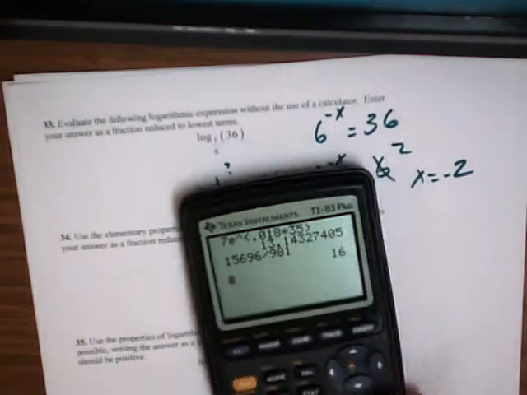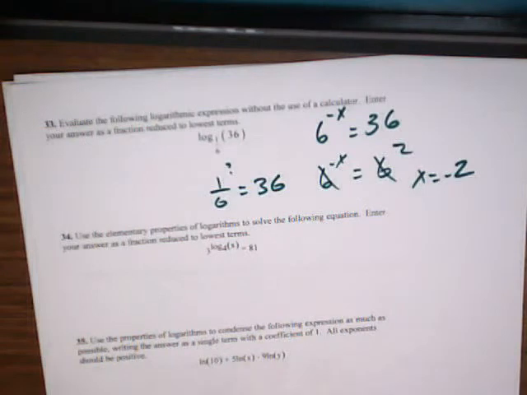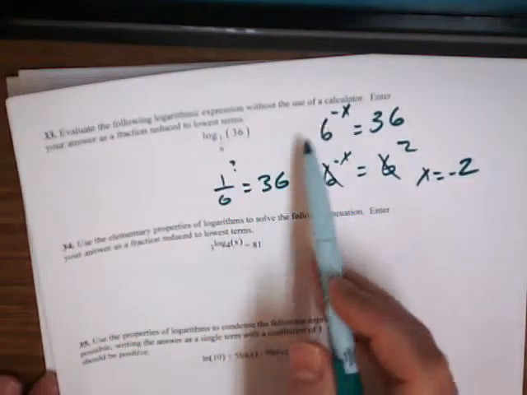And remember, you can check your work. You're not supposed to do it, but you can check it. Log 36 divided by log 1/6 is -2. But if it says without the calculator, you got to show your work.